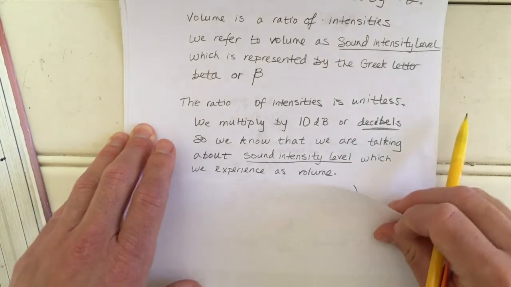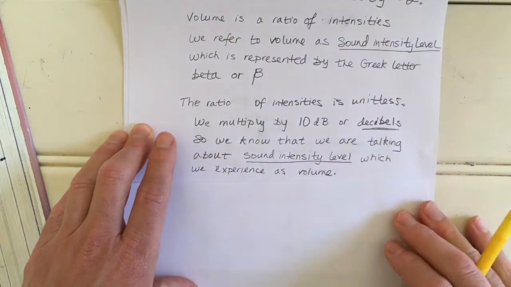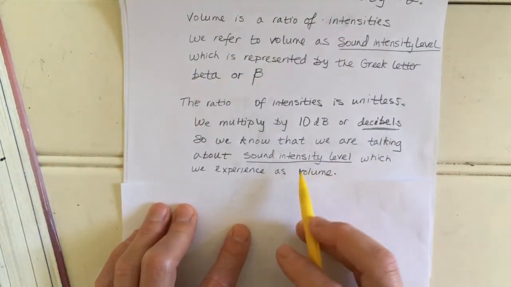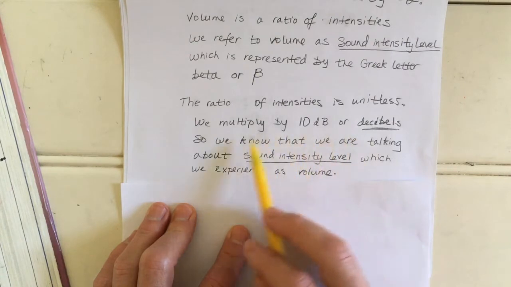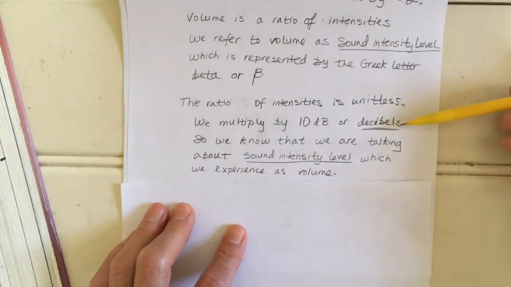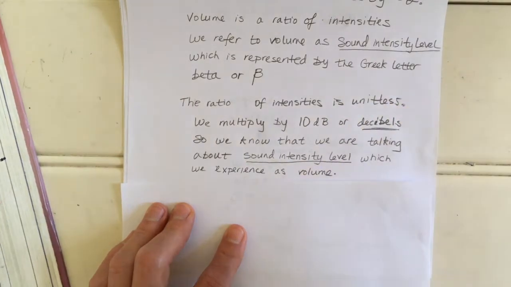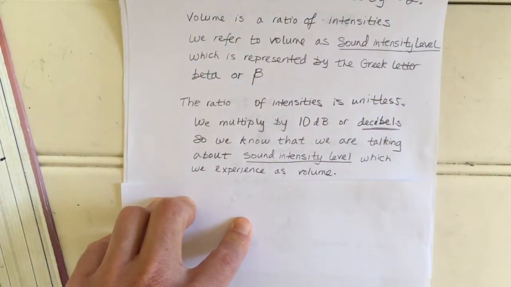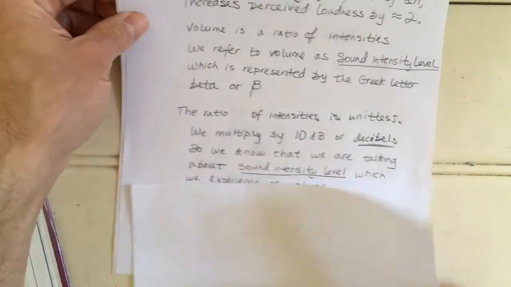But anyways, I think when you take the log of it, it works out. Coming back to this, sound intensity level in decibels is unitless because you're dividing watts per meter squared by watts per meter squared when you make a ratio. So anyways, we tack on this unit decibels, which you've probably heard of before when you talk about volume.